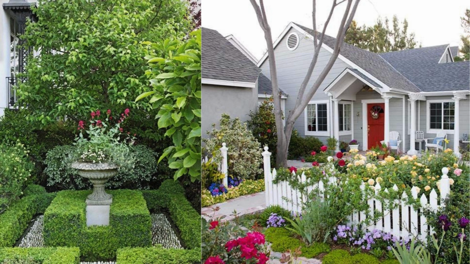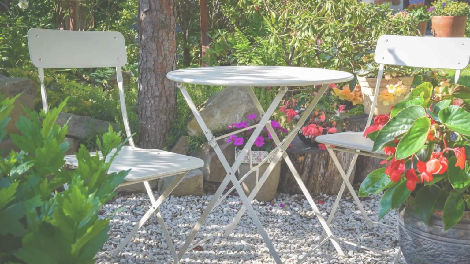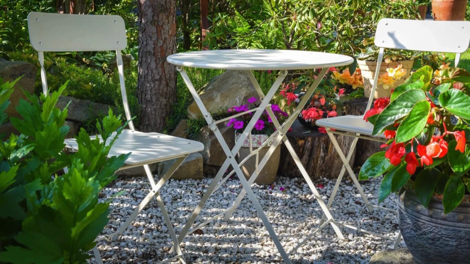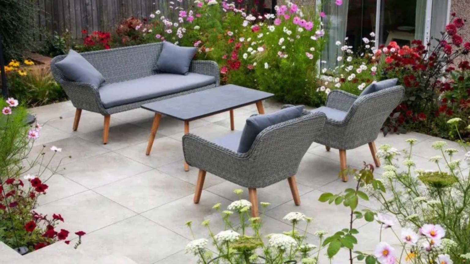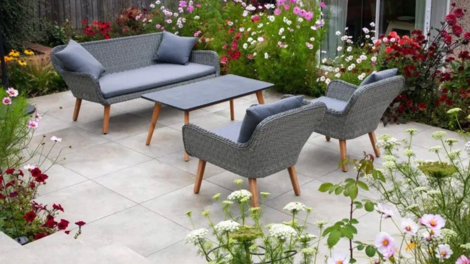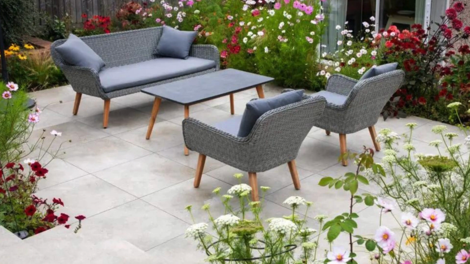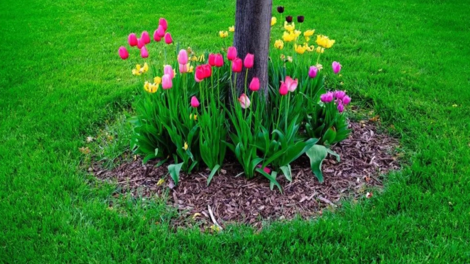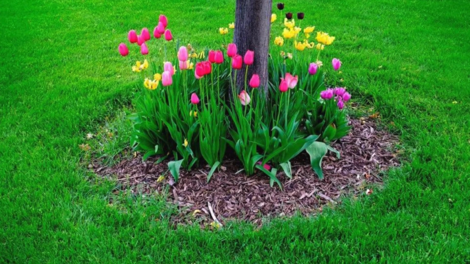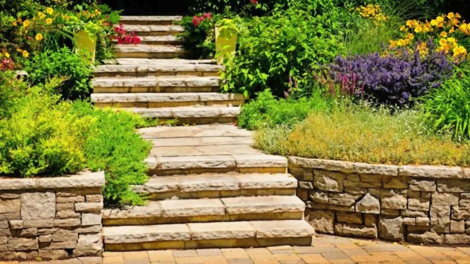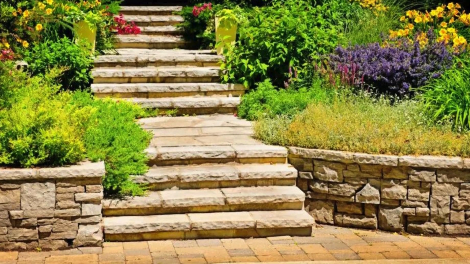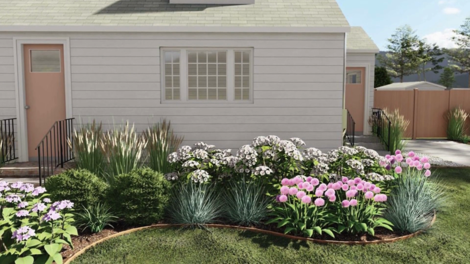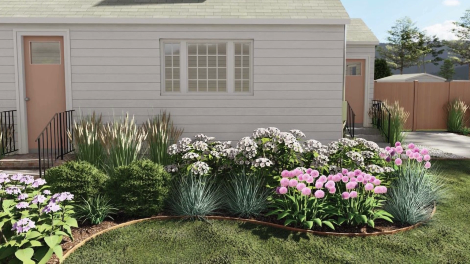Moving on to the importance of texture and form. Texture and form are essential elements of flower bed design, adding depth, dimension, and visual interest to your landscape. Consider incorporating plants with varying leaf shapes, sizes, and textures to create contrast and drama in your flower beds.